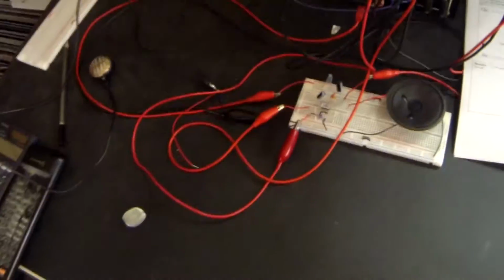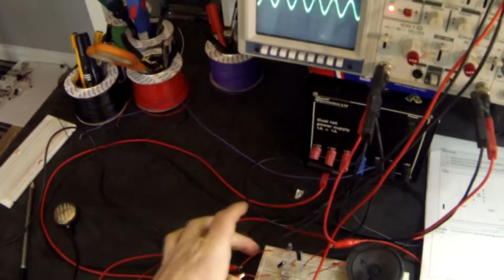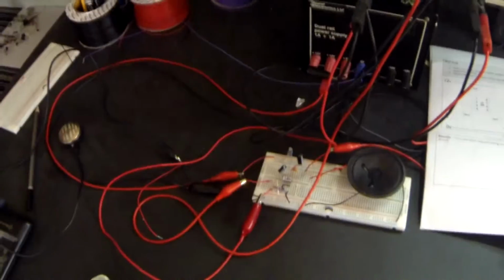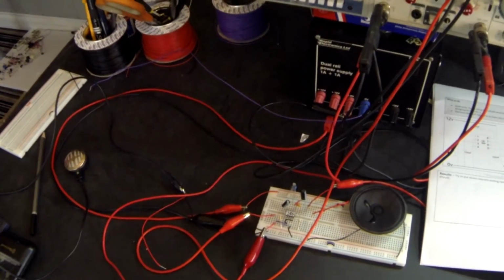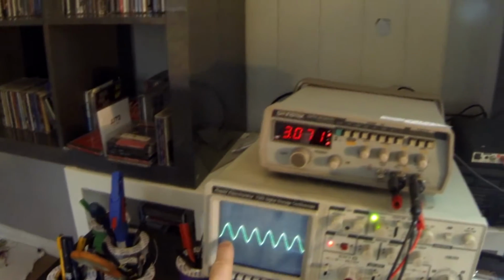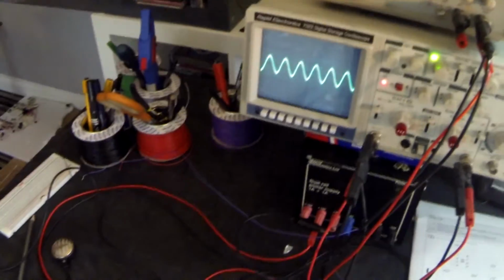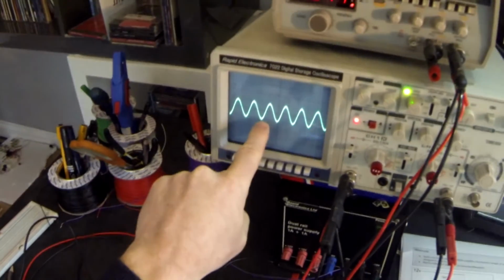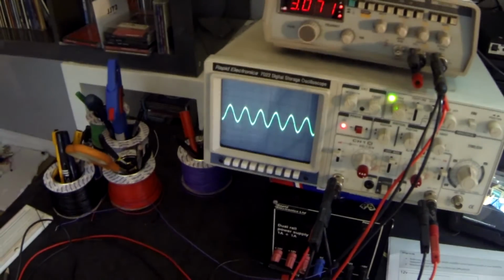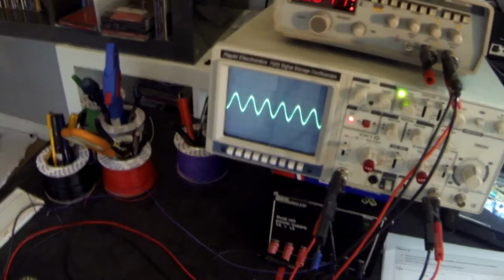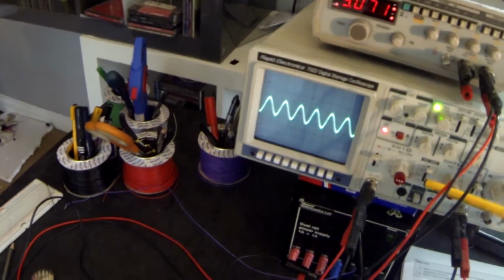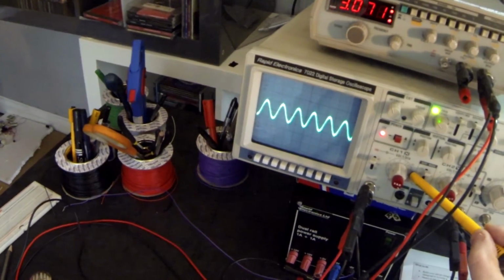So here is my circuit, and what I'm going to do initially is put in a waveform of a very small magnitude. At the moment we are sitting on two divisions. This is our input on channel 1, and each of those divisions is worth 20 millivolts.